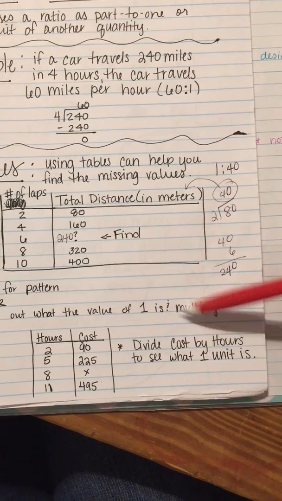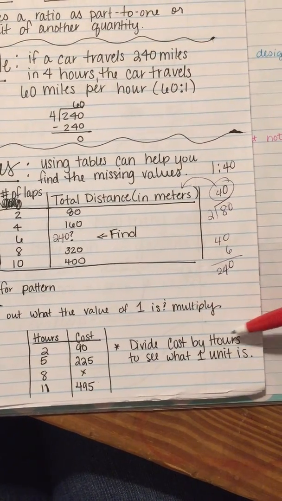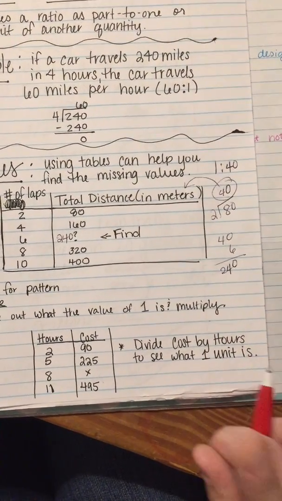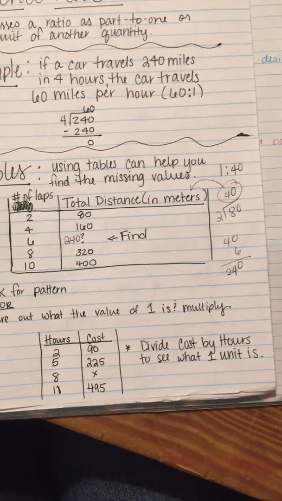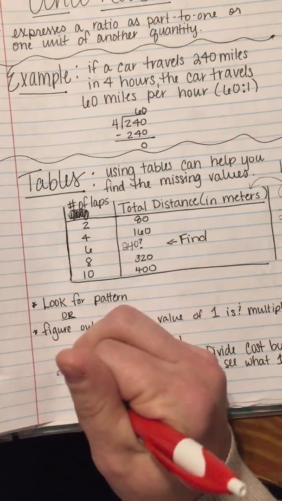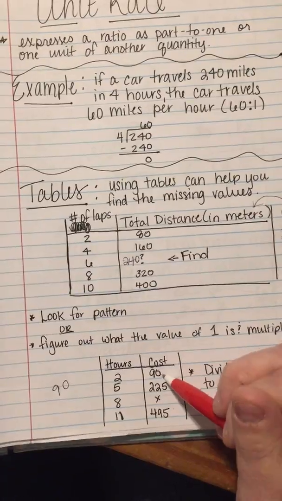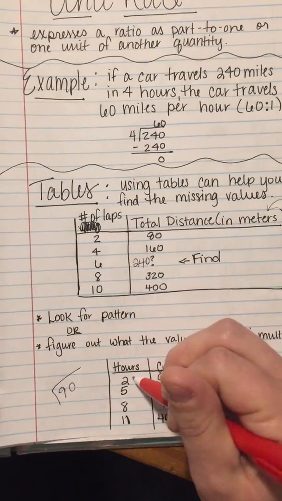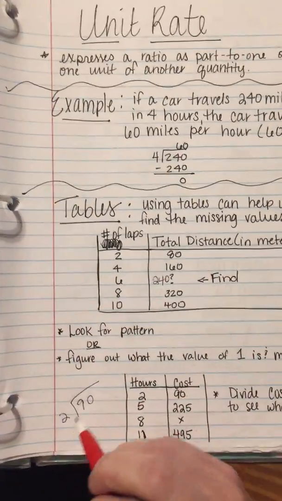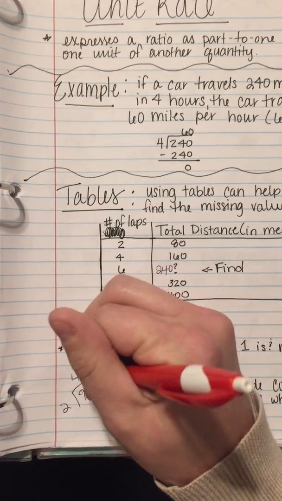The biggest, again, just divide that cost by the hours to see what 1 unit is. Remember, we want to just find out what 1 unit is. So again, let's go over here off to the side. We're going to say for $90 is the cost. We're trying to figure out what 2 hours is. Well, 90 divided by 2 is going to be 45.